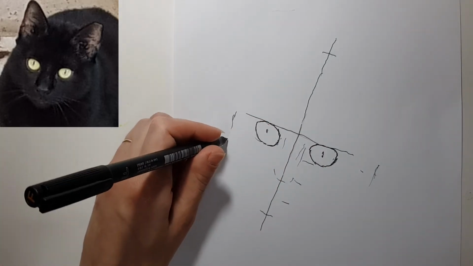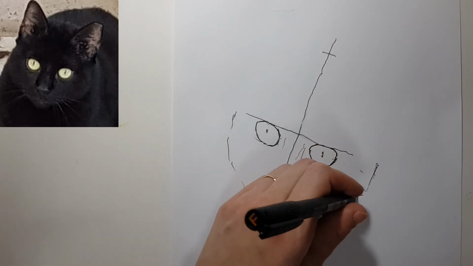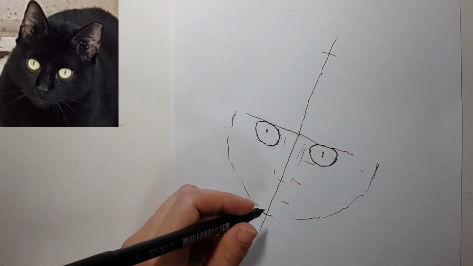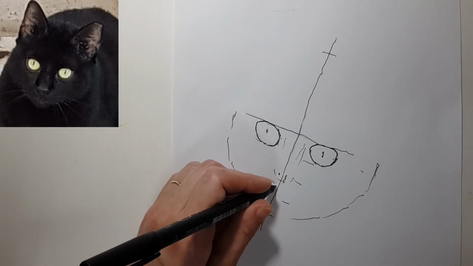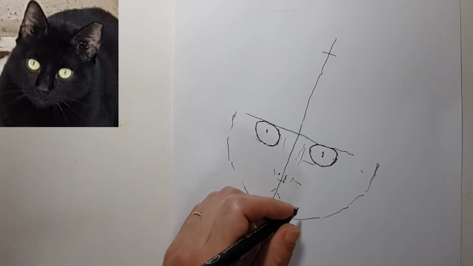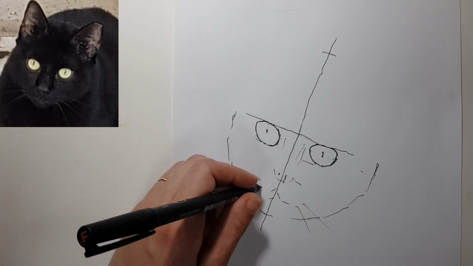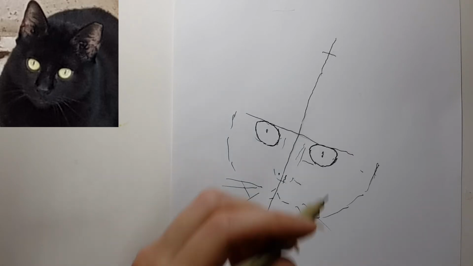I add the frame of the face. Because it's a plan, I create general lines, and I don't create light and shadow and details. After you finish this stage, you can correct the lines and make them more precise.